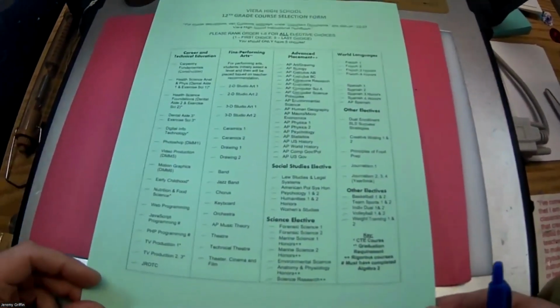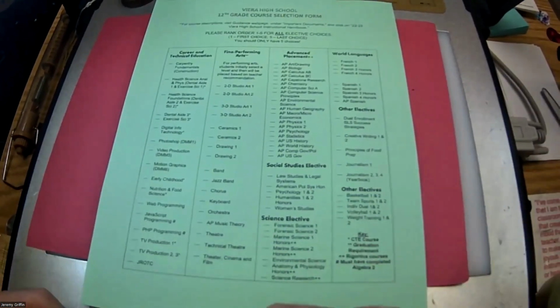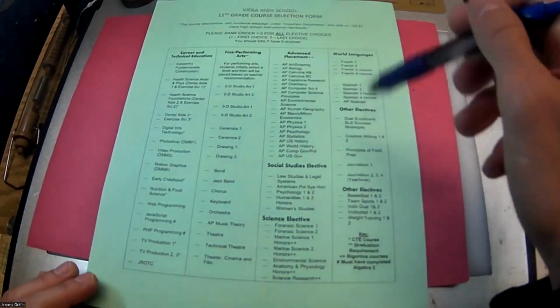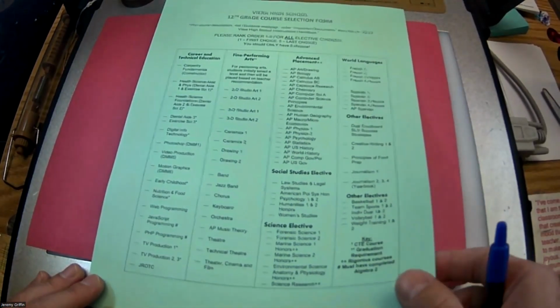Now on the back are electives. You guys see all these electives? So if you're like, well, where's AP chemistry or something? Okay, that would be on here. Wait, is AP chemistry on the list on the back?